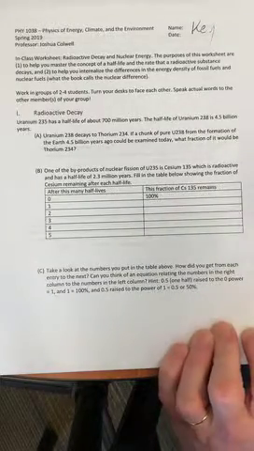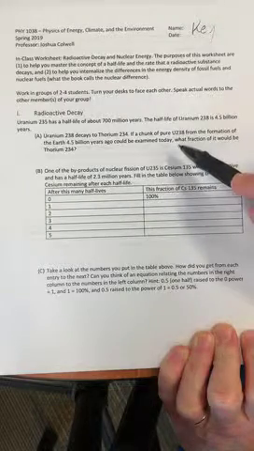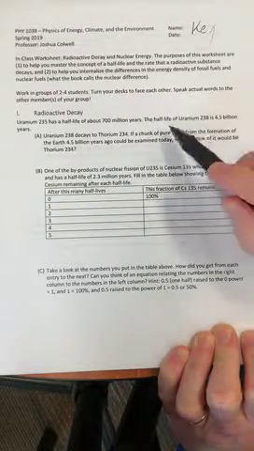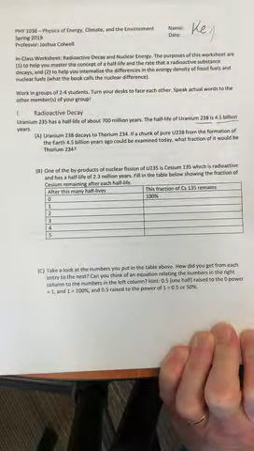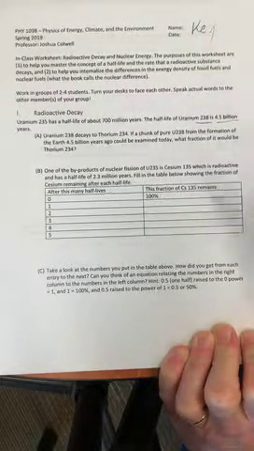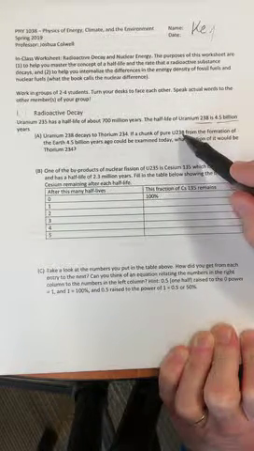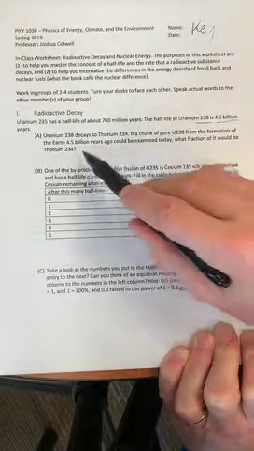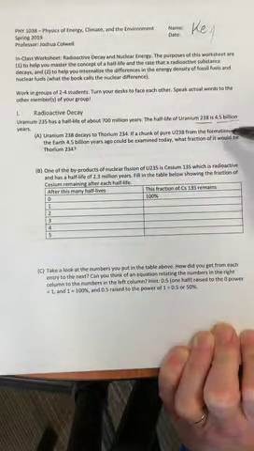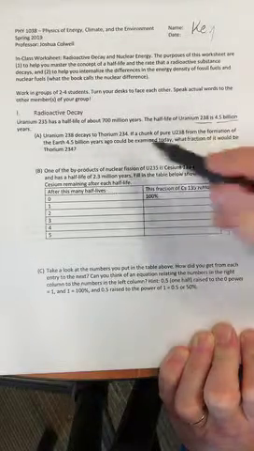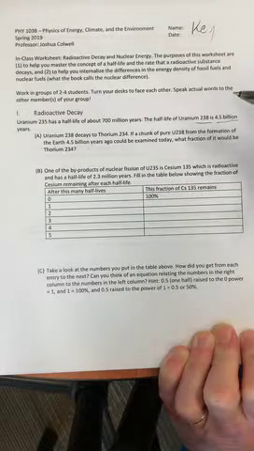So our first question takes a look at uranium-238. The half-life of uranium-238 is 4.5 billion years. The question says, if we have a chunk of uranium-238 that was pure when the Earth formed 4.5 billion years ago, what fraction of it would have decayed into thorium-234 today?